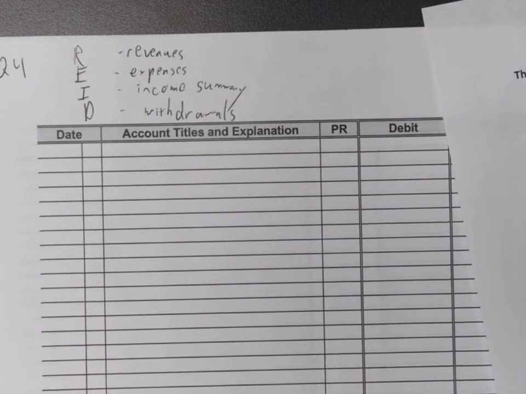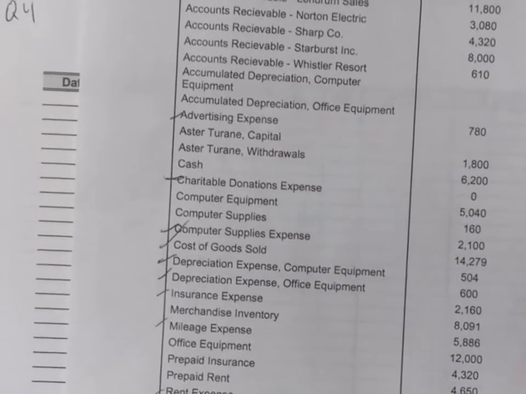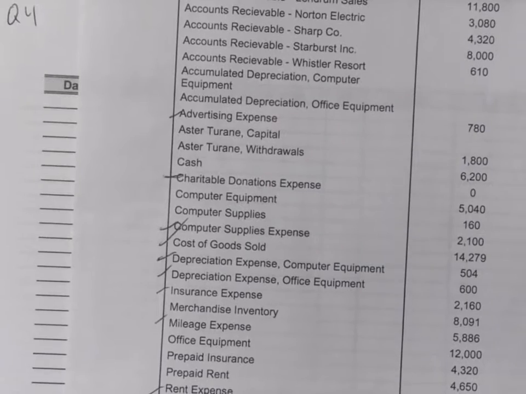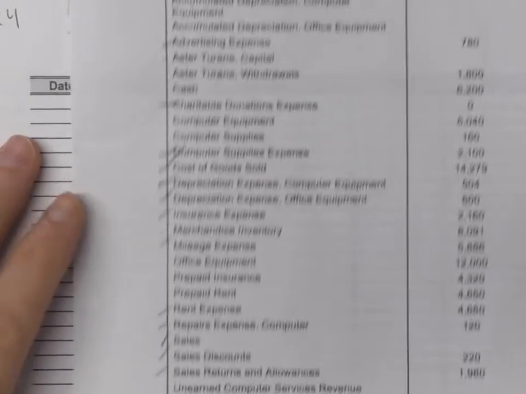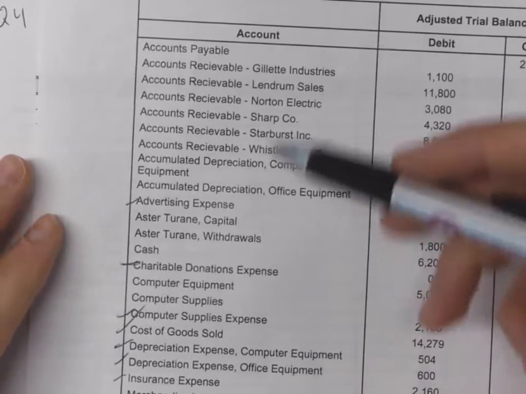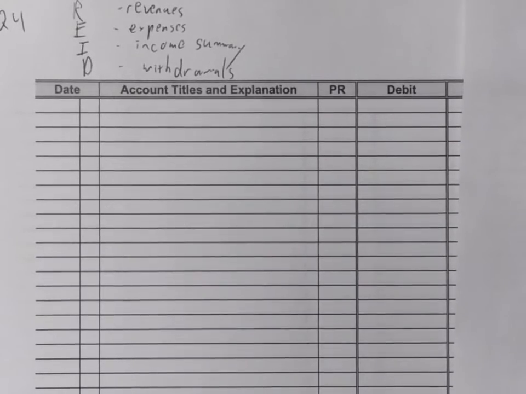So what you'll see when we do it is that the income statement and closing off the accounts are pretty related to each other. We use almost 100% of the exact same accounts. So you can see here that we have everything already ticked off that we need to use. The first thing we're going to start off with is our revenue accounts.